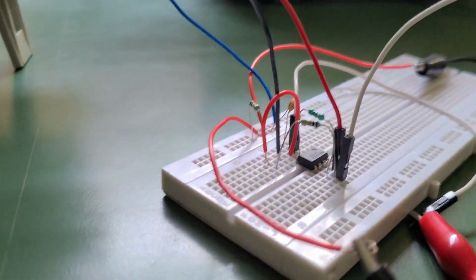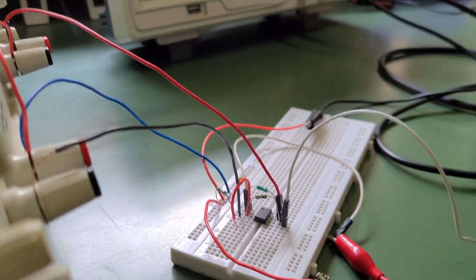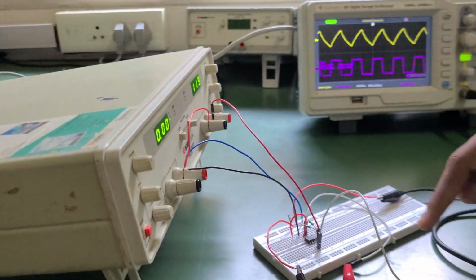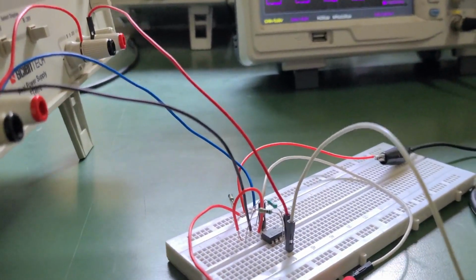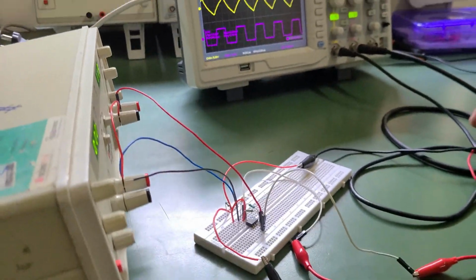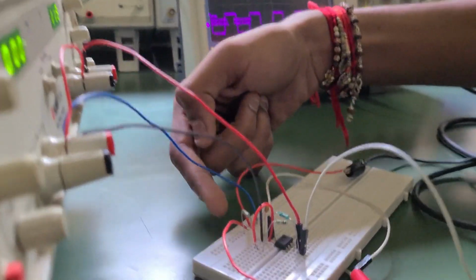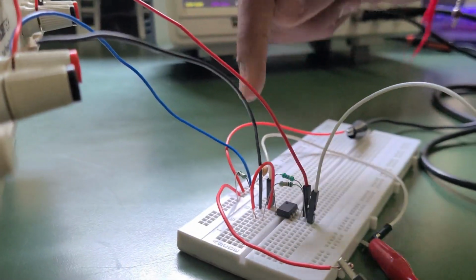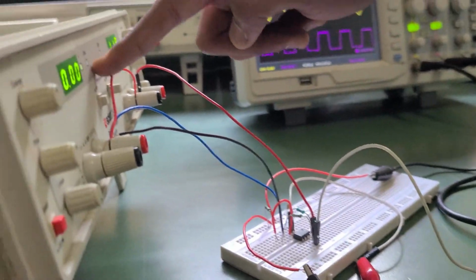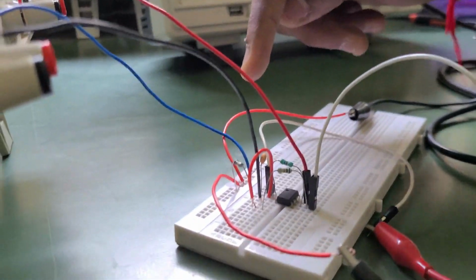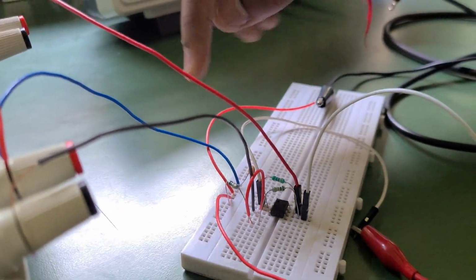We connect our second channel positive terminal at pin number 6, and that second channel ground pin is connected at the common ground, which is connected with our power supply, and we connect our ground between the resistor and capacitor.